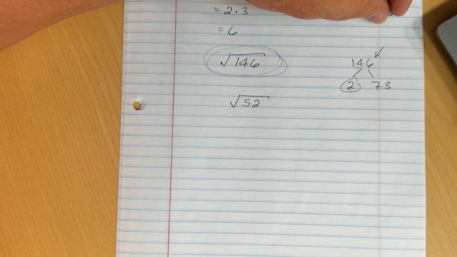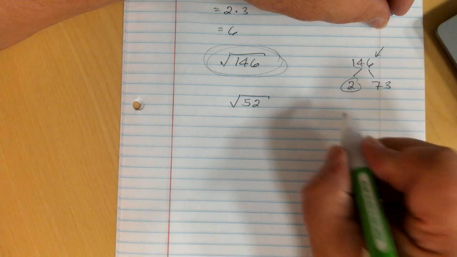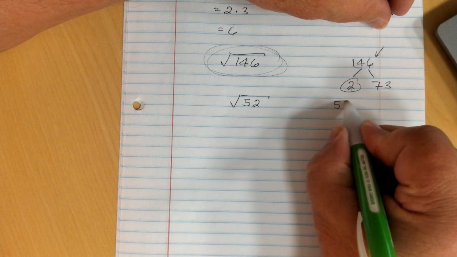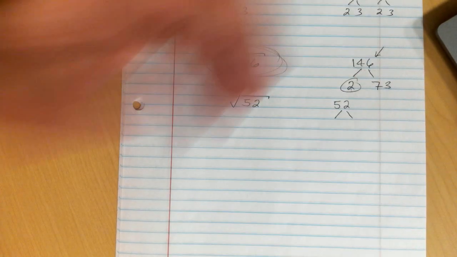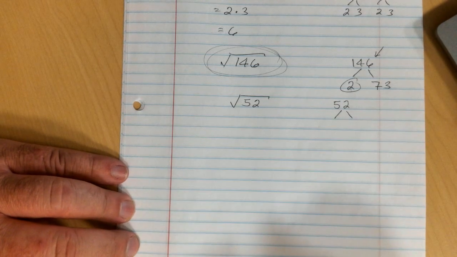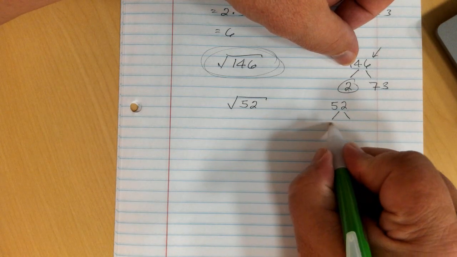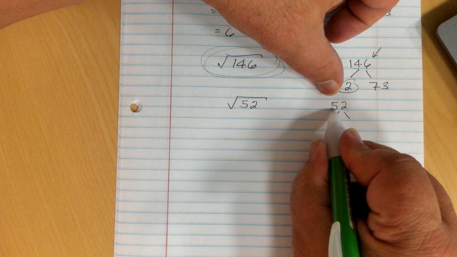This one's square root of 52. So you see, the hardest part so far in this course is remembering your multiplication table. So what is 52 made up of? Well, it ends in a 2, so we know what? 2 goes into 5 how many times?